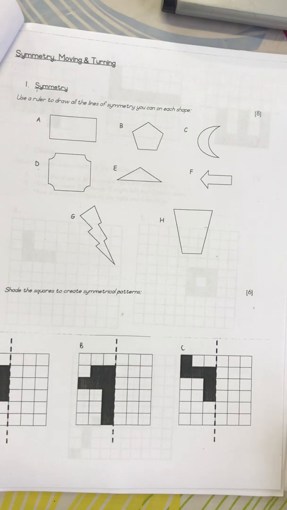You can pause the video and do that, or you can first listen to all of the instructions and then go ahead and do the quiz on your own. Remember, no help is allowed. So go draw the lines of symmetry, and then, you can pause and do that, or you can carry on and listen to me.